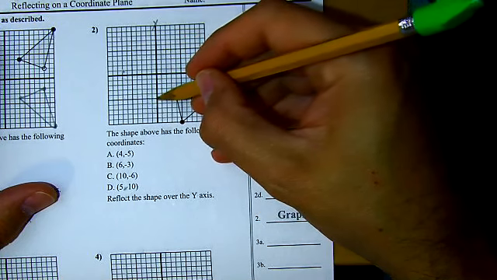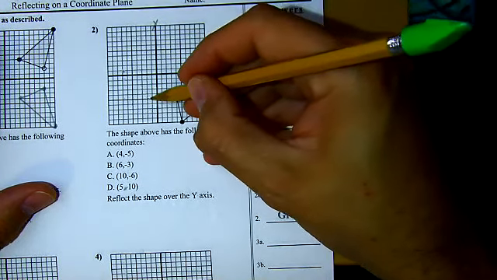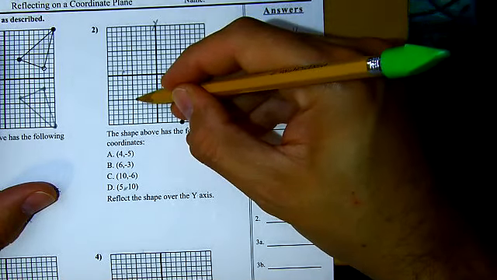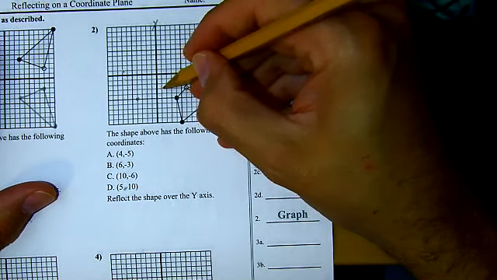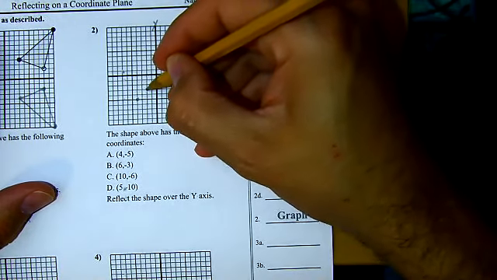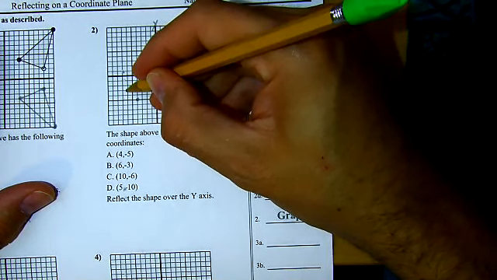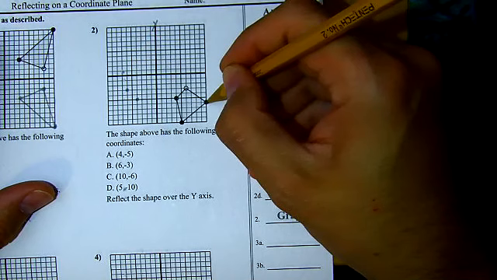Count over how many you are: 1, 2, 3, 4. So you're going to go 1, 2, 3, 4. Put that dot. Count how many this one is: 1, 2, 3, 4, 5, 6. Stay on the same line. This one is all the way over on the 10.